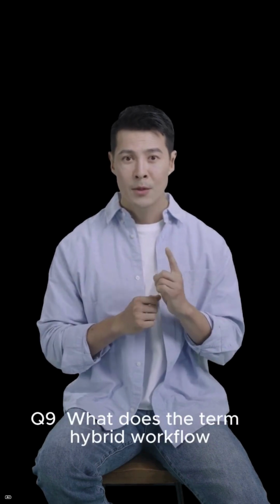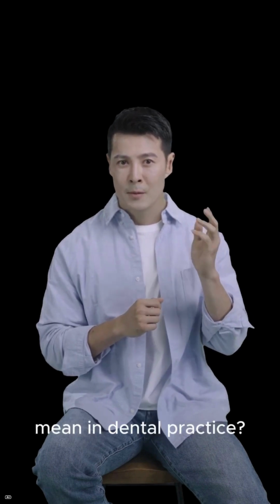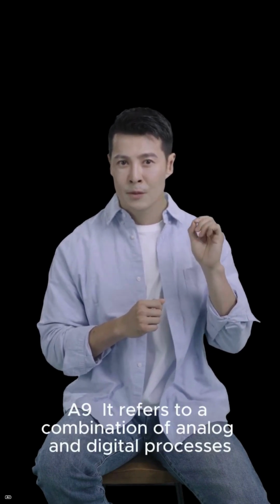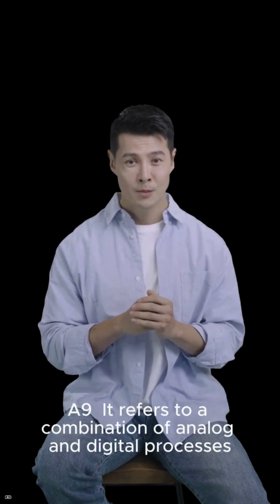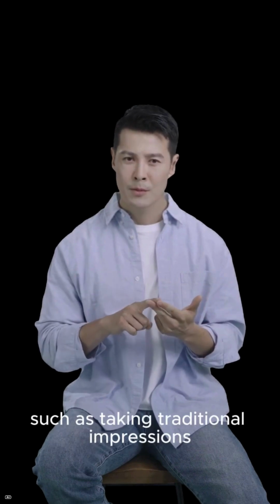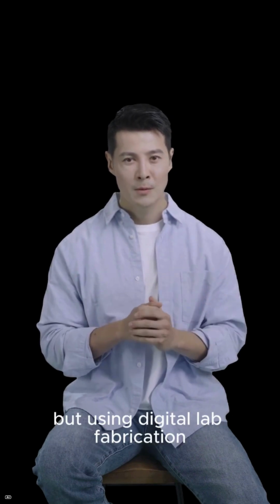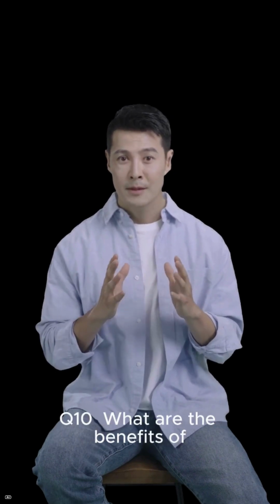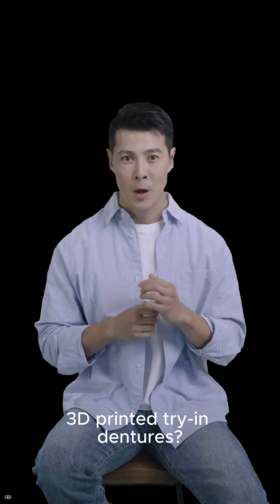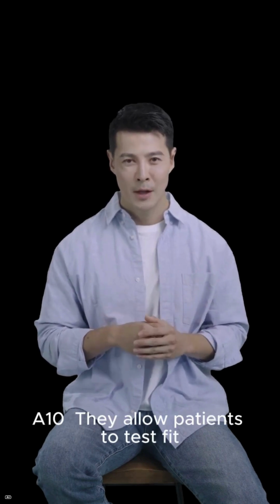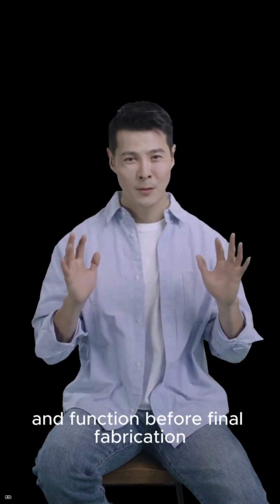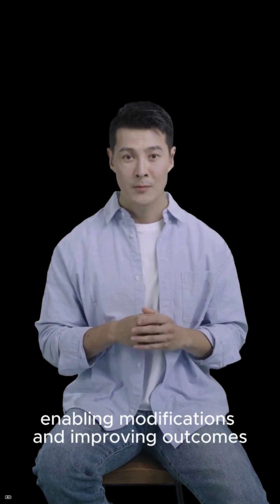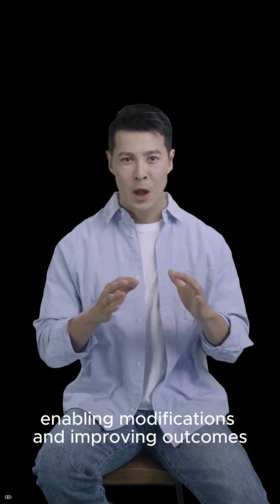Q9. What does the term hybrid workflow mean in dental practice? It refers to a combination of analog and digital processes, such as taking traditional impressions but using digital lab fabrication. Q10. What are the benefits of 3D printed try-in dentures? They allow patients to test fit and function before final fabrication, enabling modifications and improving outcomes.